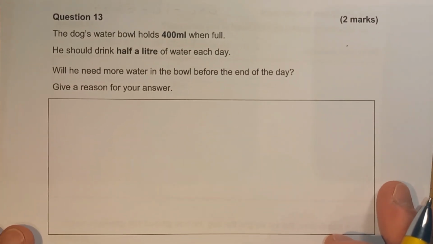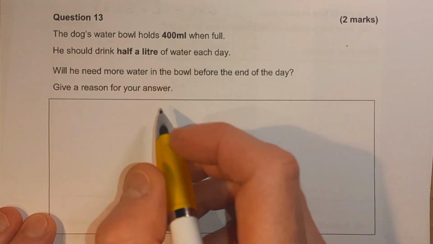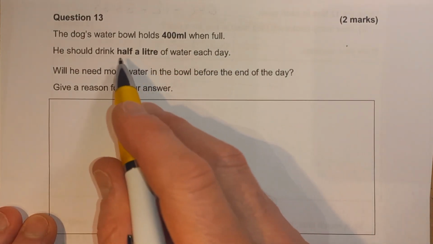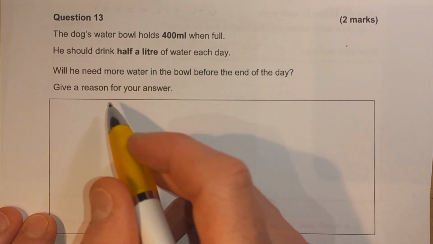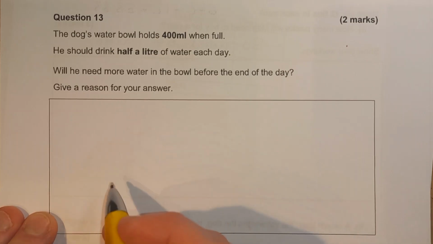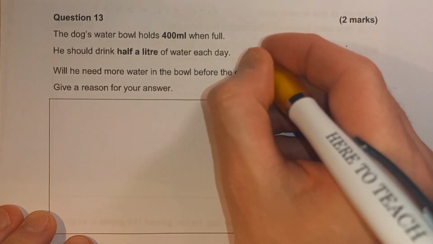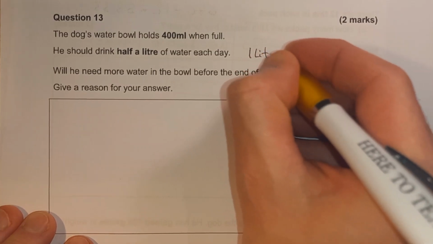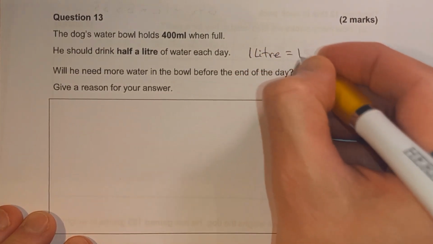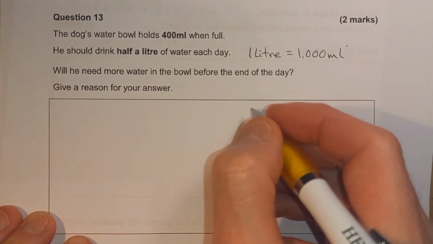Question 13. The dog's water bowl holds 400 millilitres when full. He should drink half a litre of water each day. Will he need more water in the bowl before the end of the day? Give a reason for your answer. Well, half a litre. I know that 1 litre is 1,000 millilitres.